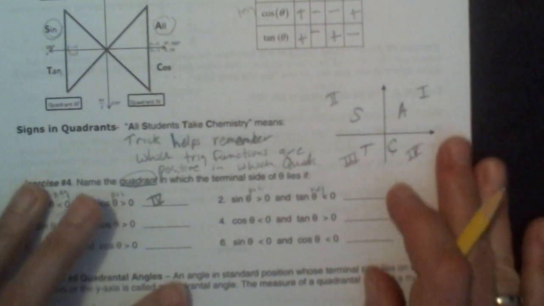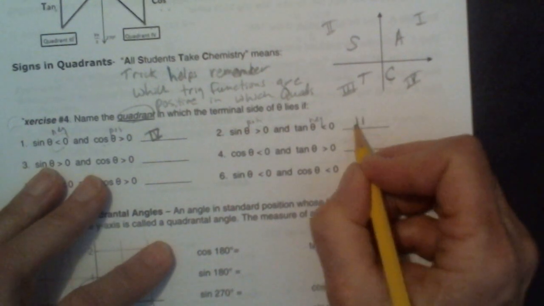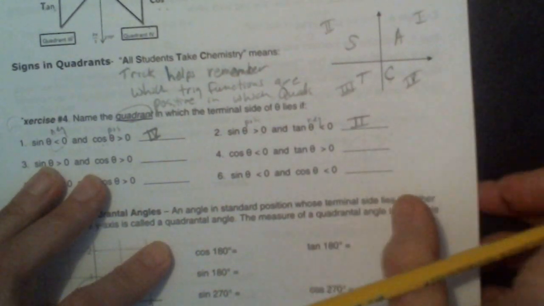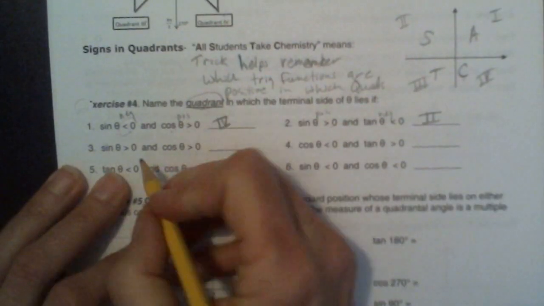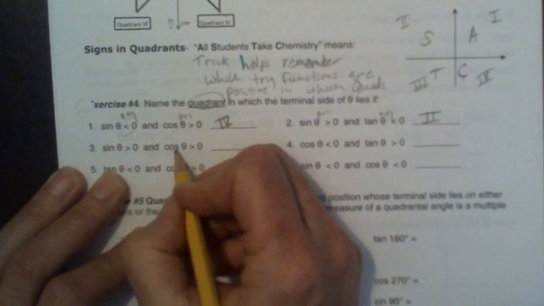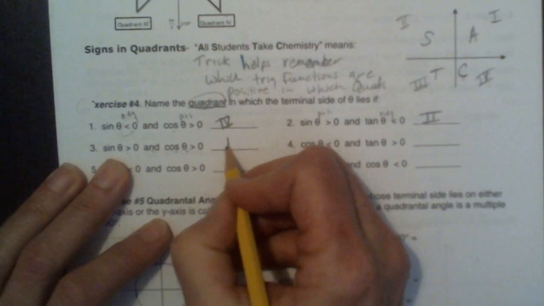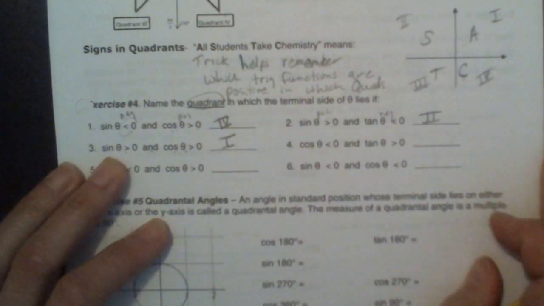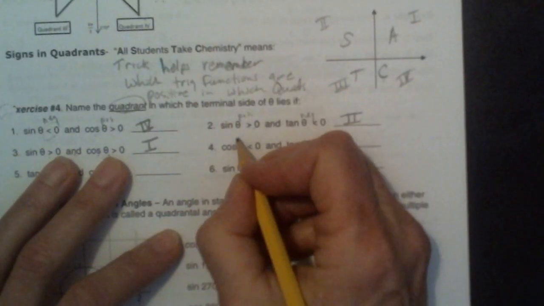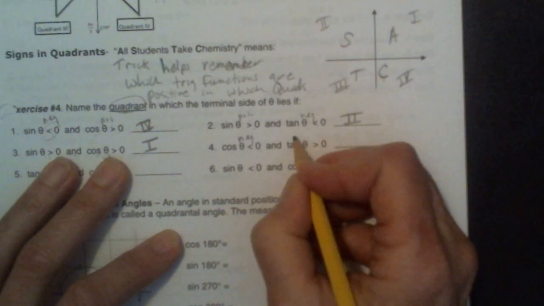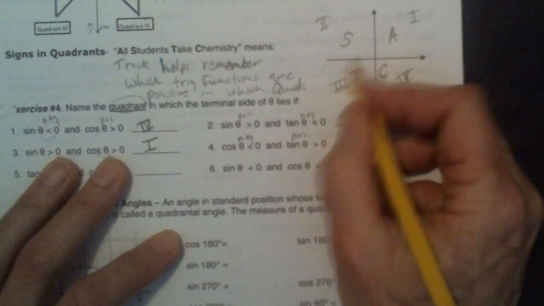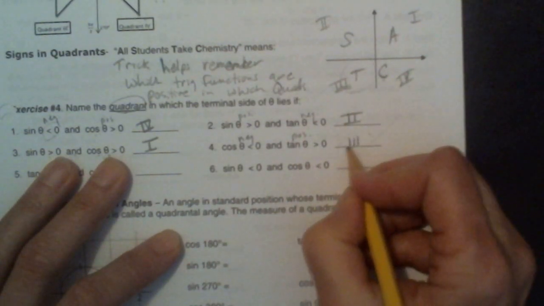Well, where is sine positive and tangent negative? Well, you can look up at this chart if you want. You can look over here. This is in quadrant 2. Sine is positive. In which quadrant is the sine positive and the cosine positive? Well, the only quadrant that happens in is quadrant 1, where they're all positive. Where's the cosine negative, but the tangent positive? Well, right here in quadrant 3, tangent is positive, cosine is negative.